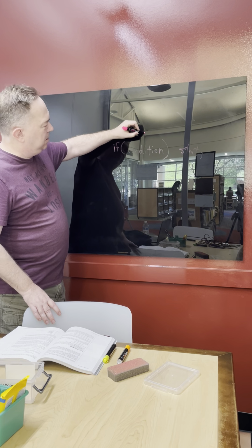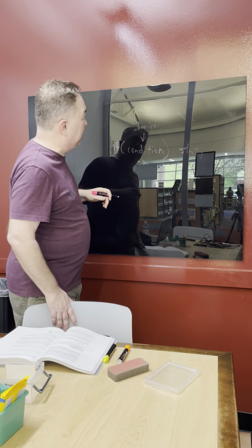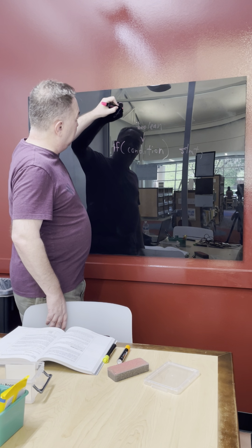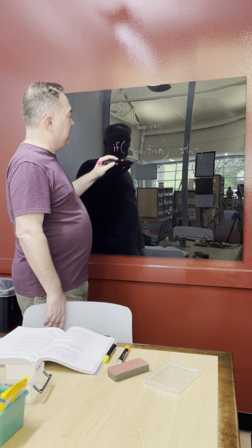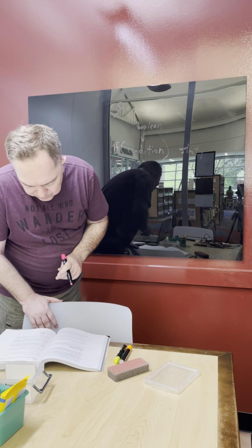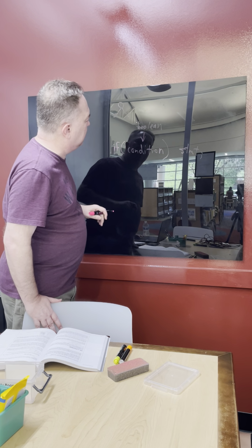So this condition is Boolean. You remember our data types from the earlier video. Boolean is what? True or false. So just like I drew in the diagram, it can go this way or that way. It can be true or not. If this condition is true, this statement will happen. Otherwise, it won't. All right, so let's look at the various things you can do for this condition.